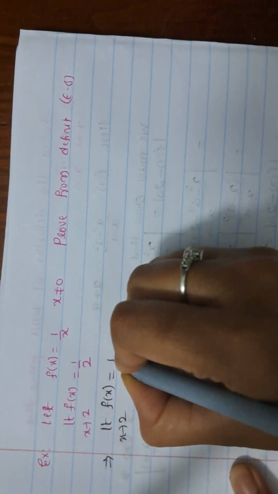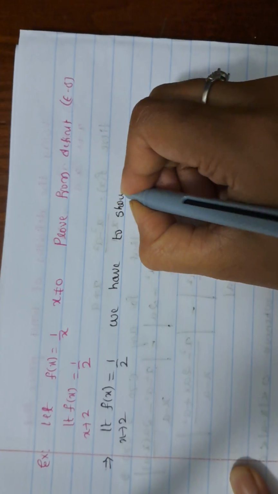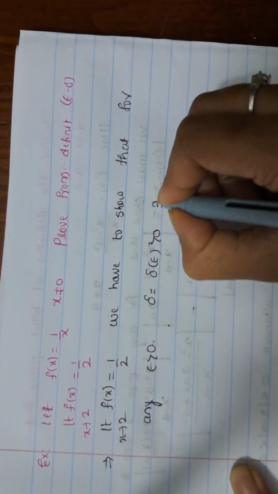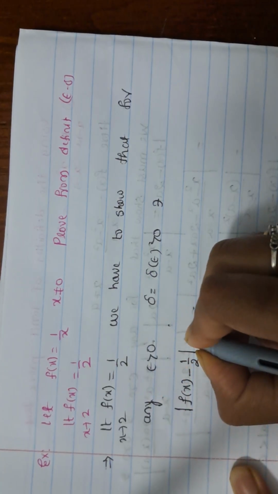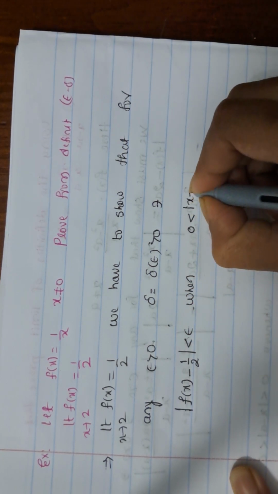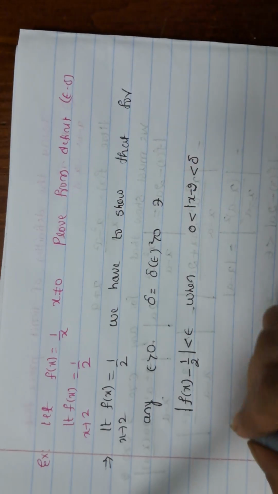To start with the solution, to prove that limit of f of x as x is tending to 2 equals 1 over 2, we have to show that for any epsilon greater than 0, we can find delta, which is dependent on epsilon and greater than 0, such that the difference between f of x and the limit value, that is 1 over 2, is less than epsilon whenever 0 is less than modulus of x minus 2, which is less than delta. So this is what we have to prove. Now what we do, we start with this.